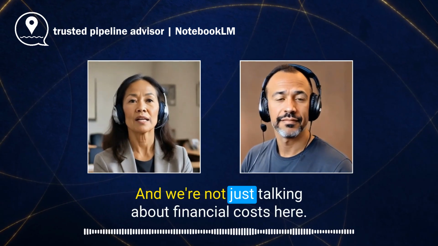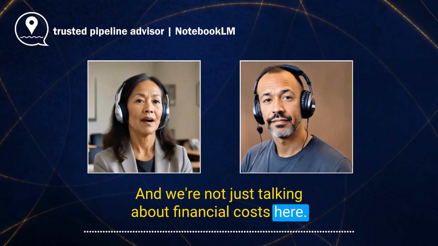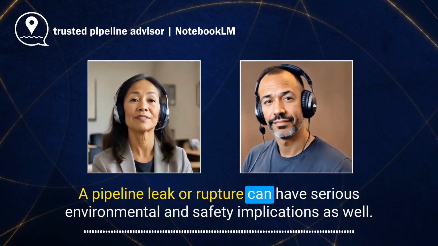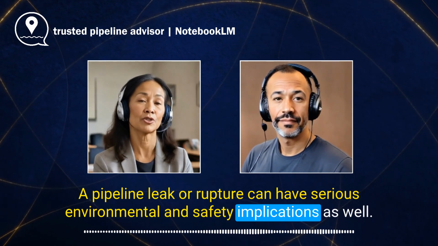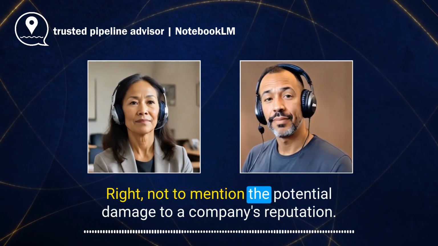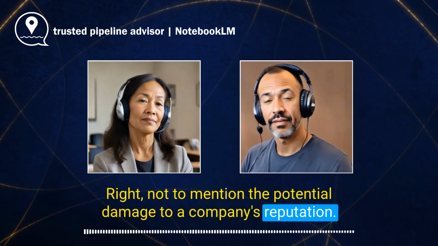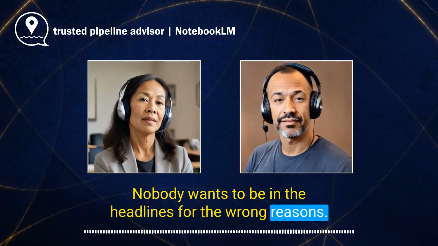Right. And we're not just talking about financial costs here. A pipeline leak or rupture can have serious environmental and safety implications as well. Right, not to mention the potential damage to a company's reputation. Nobody wants to be in the headlines for the wrong reasons. Absolutely.